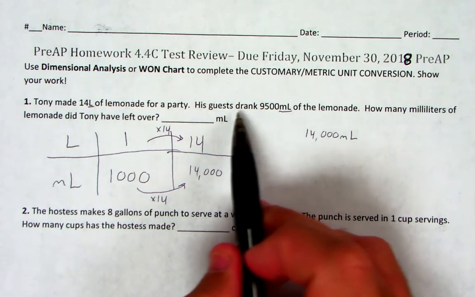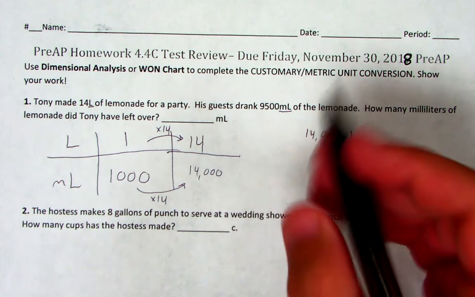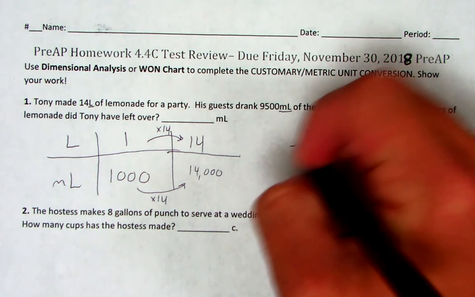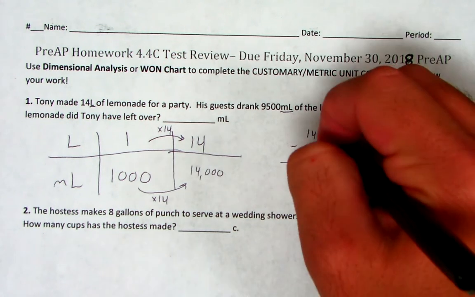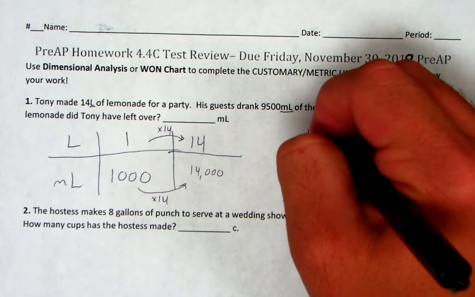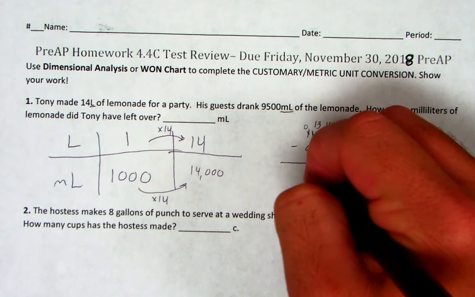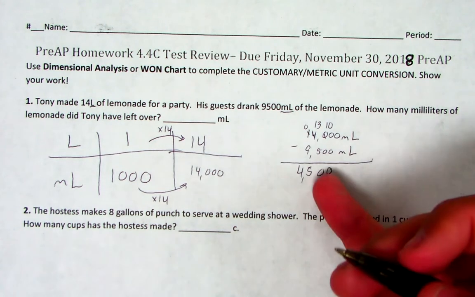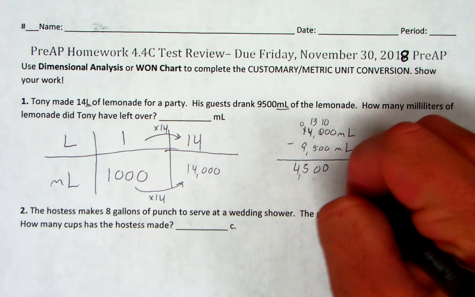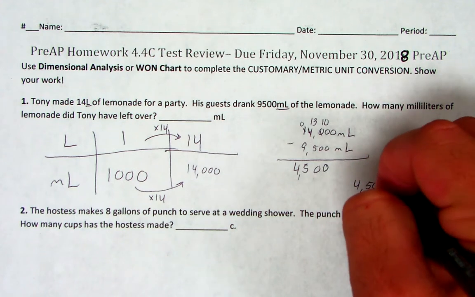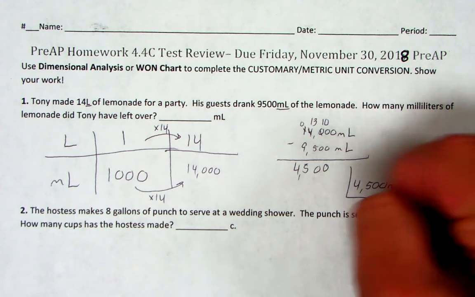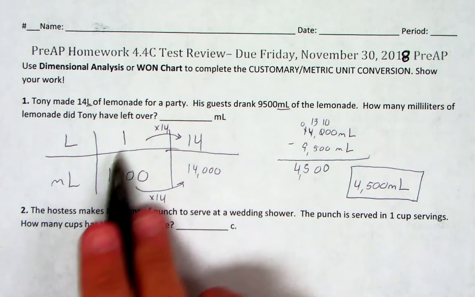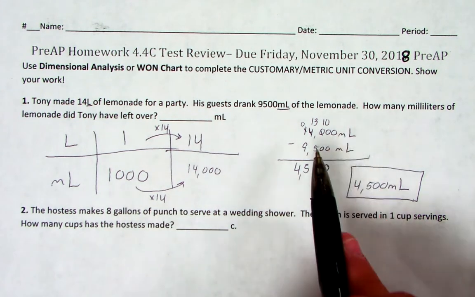But his guests drank 9,500. So if they drank, you have to take it away. Well, if we do all the subtracting, they still have 4,500 milliliters of lemonade left. So this was a two-step problem. We have to do our conversion, and then we have to subtract.